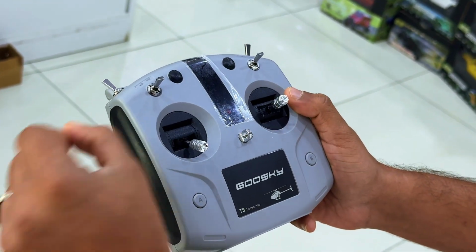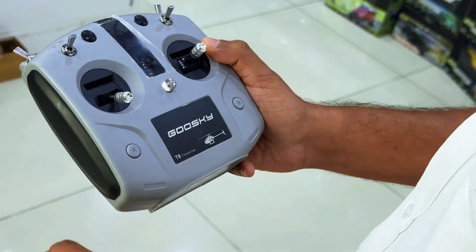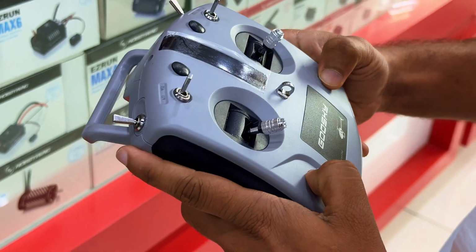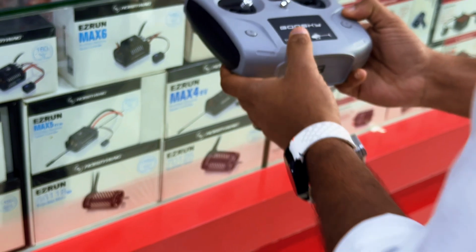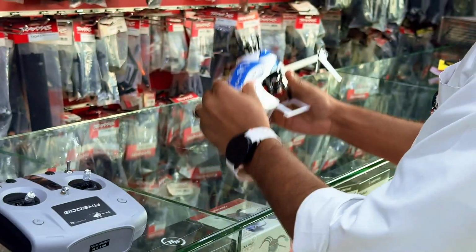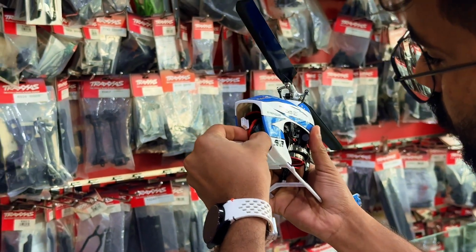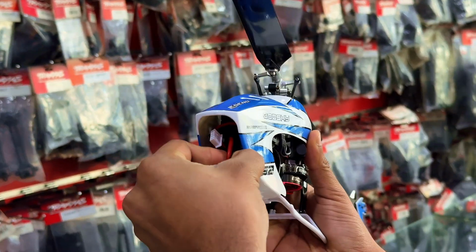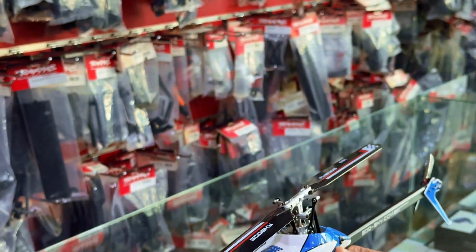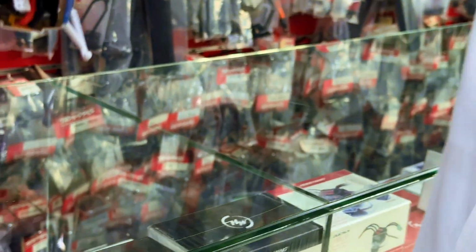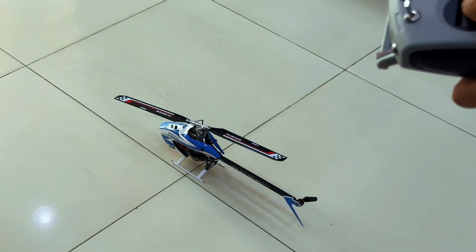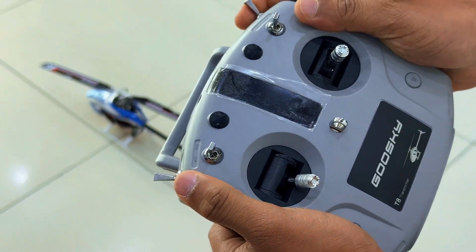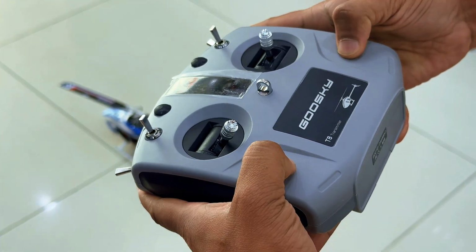Now let us try to fly the helicopter for a bit. Turn off the remote first. Now plug the battery to the helicopter. Make sure you plug it properly. You will hear the sound. Keep it on the ground. Make sure the throttle is down. If you want, make sure the kill switch is up. Then press the A and B together.